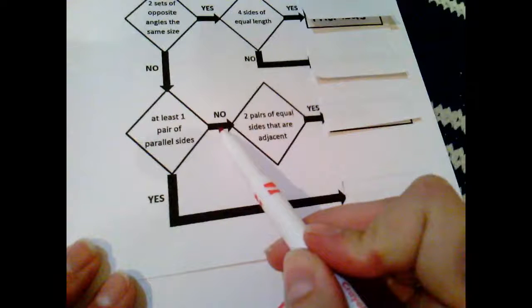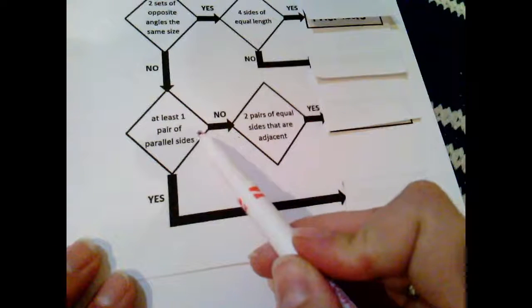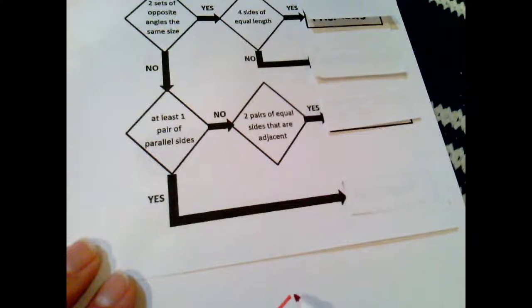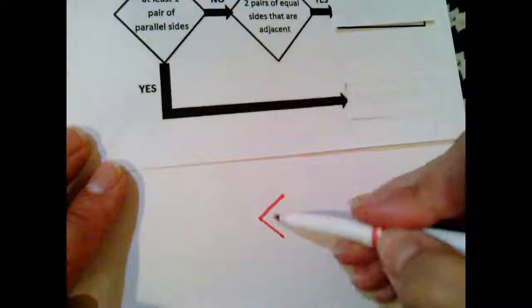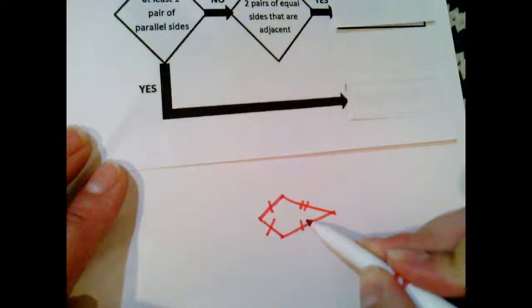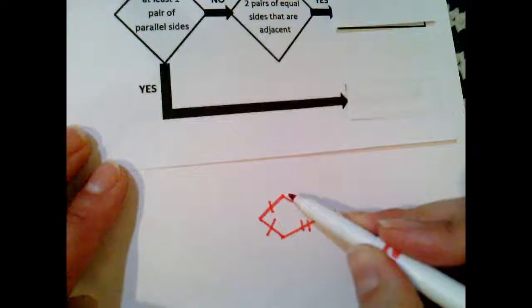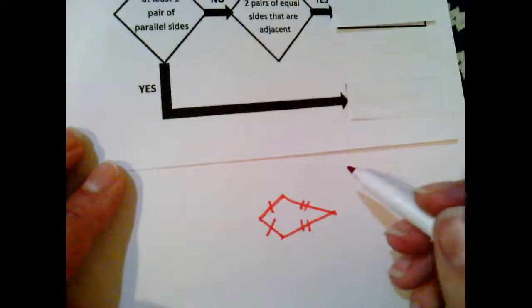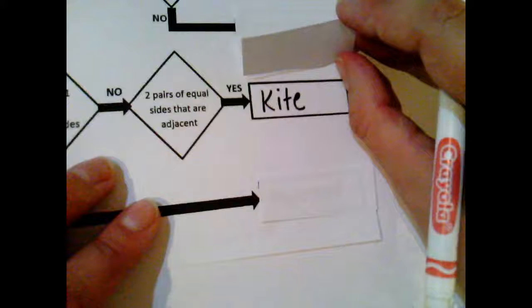So that means we have at least 1 pair of parallel sides, and we don't. So that means that these lines are going to intersect and they will never be parallel. But we have 2 sides that are adjacent, so that means they're next to each other. So this is next to this, so that's congruent. And this one's next to this, and these are congruent. And also, we don't have 4 sides the same length. We could, but we don't always have that for this shape, which is a kite.